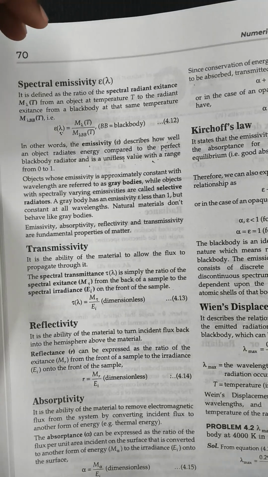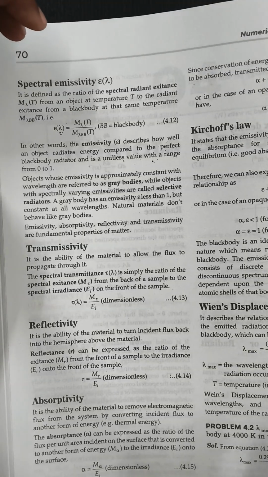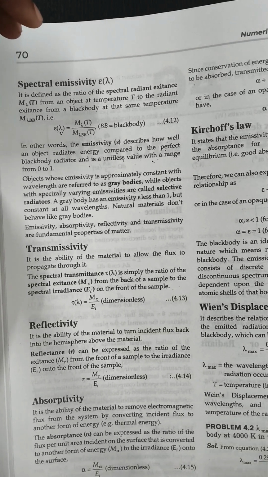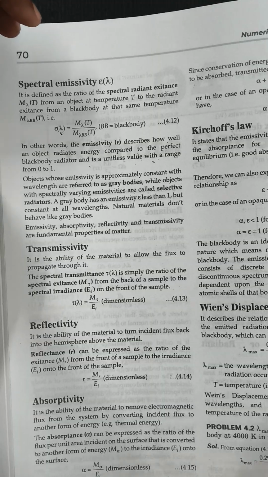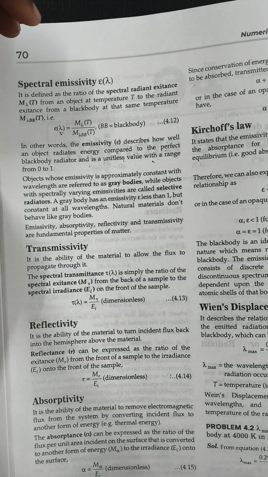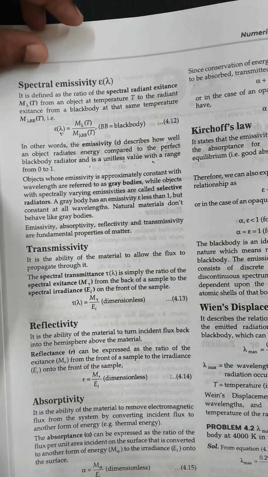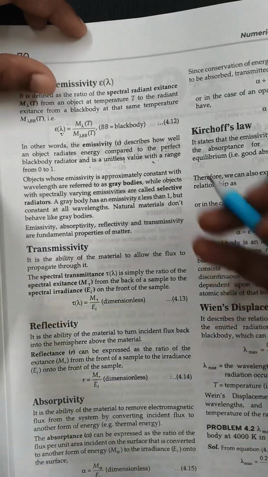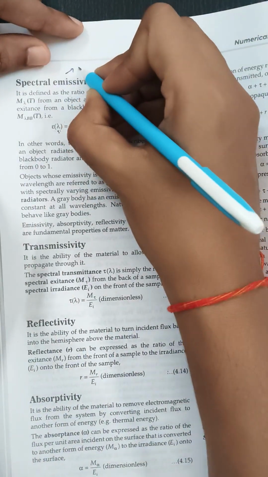For example, at 5 micron a mineral may have emissivity 0.85, and at 10 micron it may become 0.95. Therefore emissivity is often wavelength dependent. This is an important point: spectral emissivity is wavelength dependent.